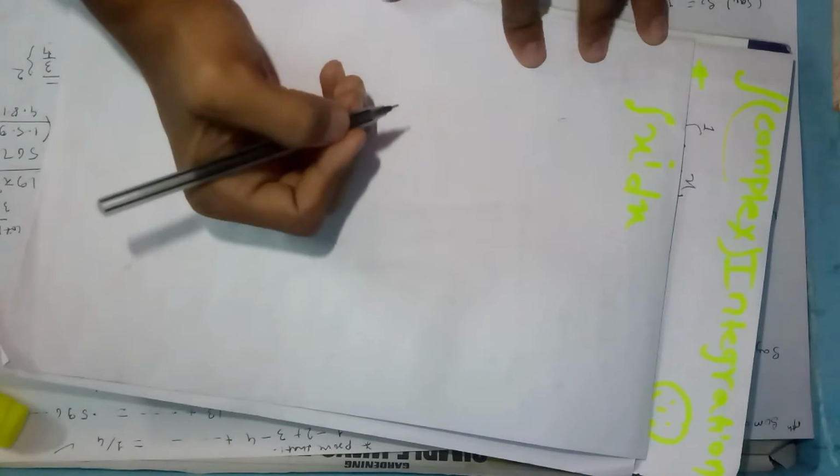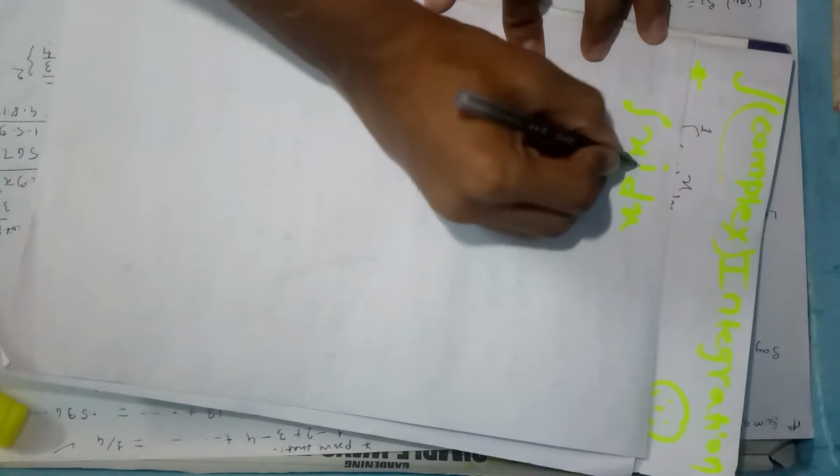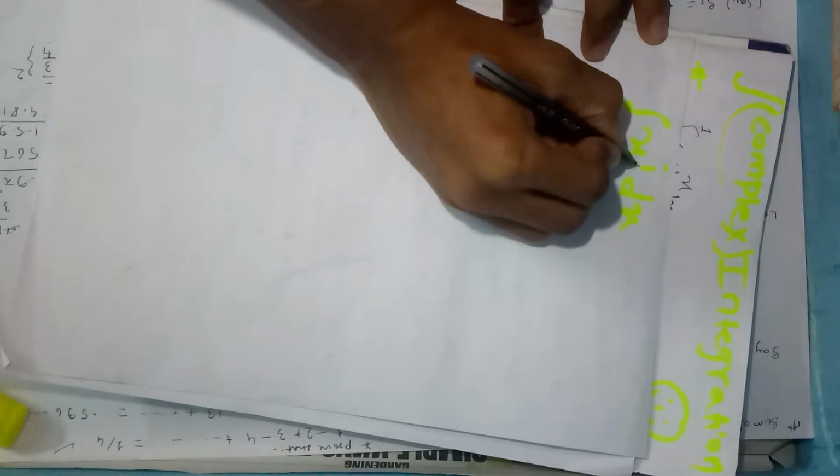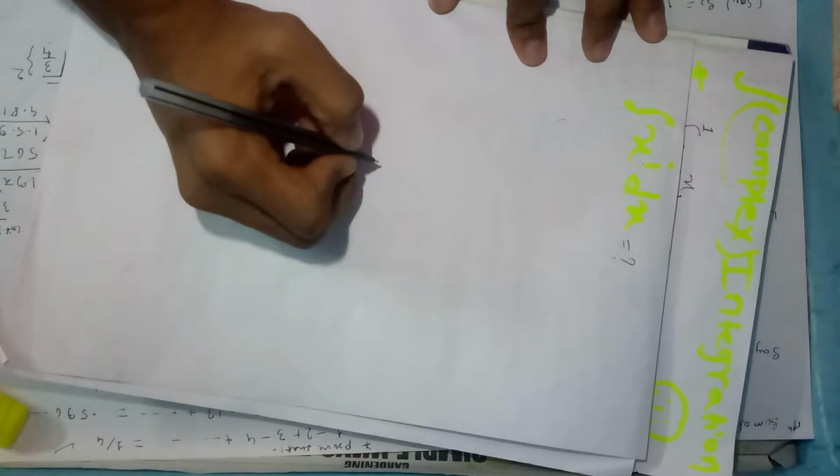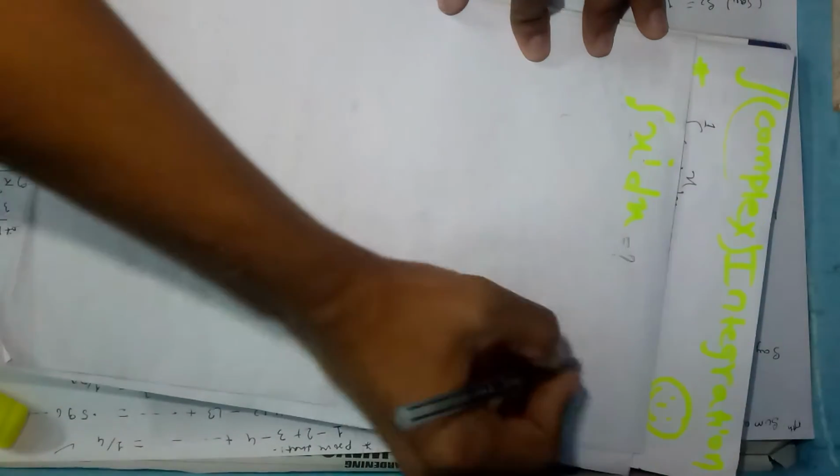Another problem is the integration of x^i, meaning iota, the complex form, dx, which we have to find. First we have to adjust the x in terms of log.